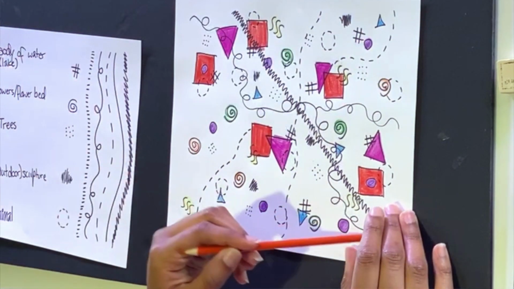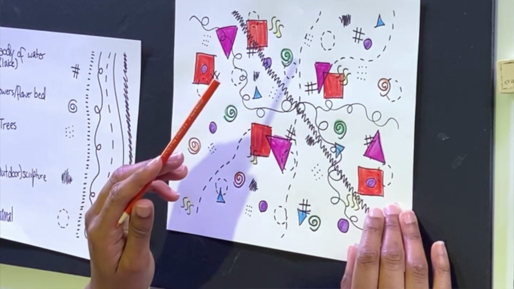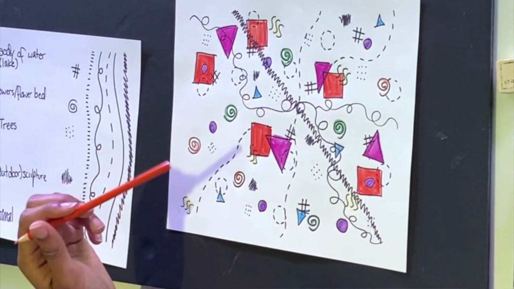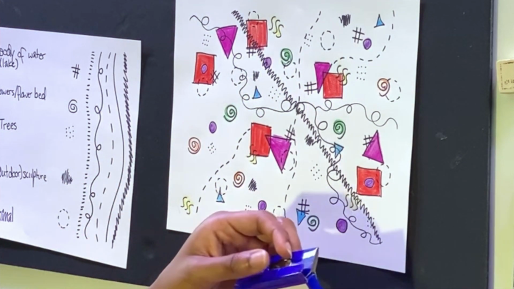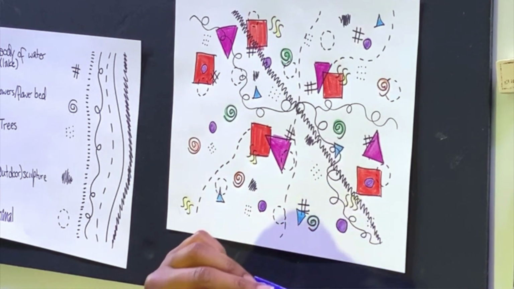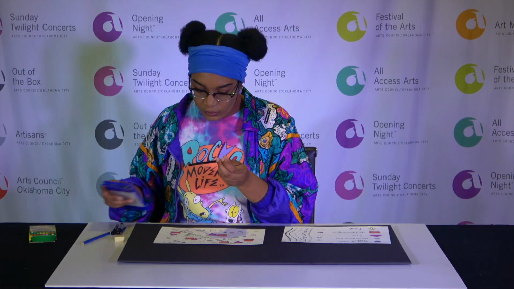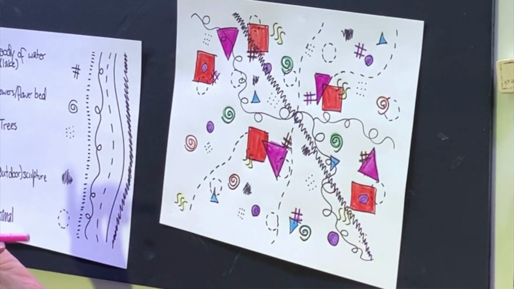I'm going to keep my long lines just plain black. I'm not going to color over them. But for my hashtag sign, let's see. Let's do brown. That's my last one.